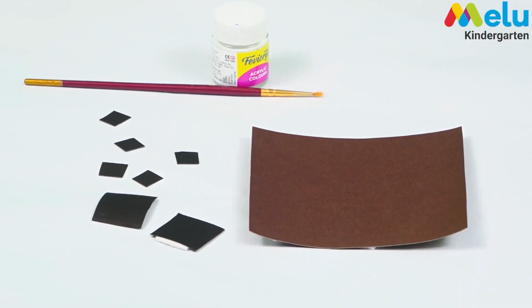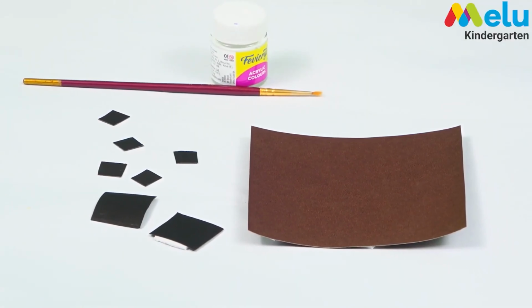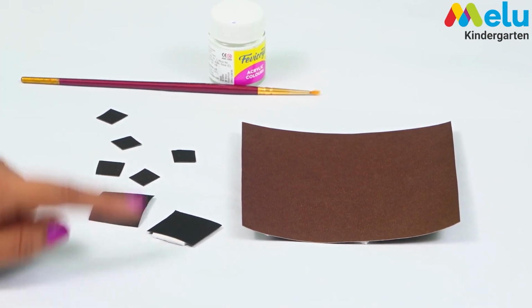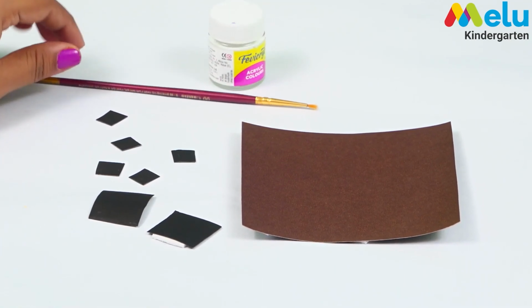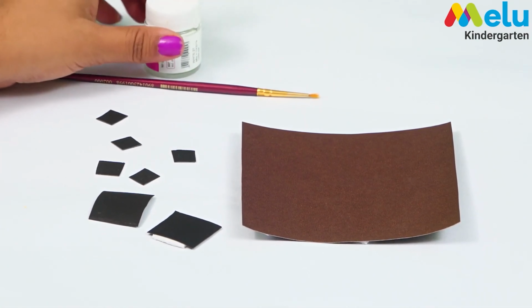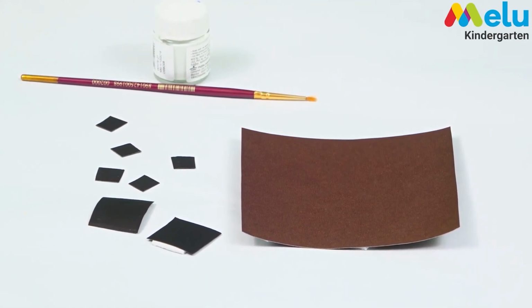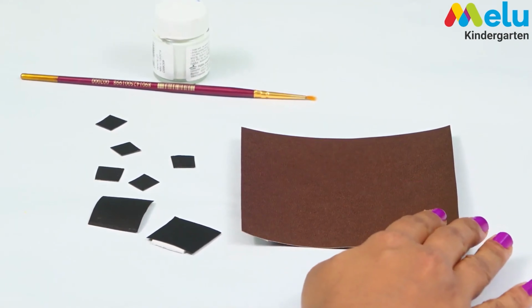Yes. Children, now let's make a funny bear using the shape of a square. Yes. And we need a paintbrush and a color white. I have taken white color. Yes children. So we will make a funny bear because bear is in brown color.